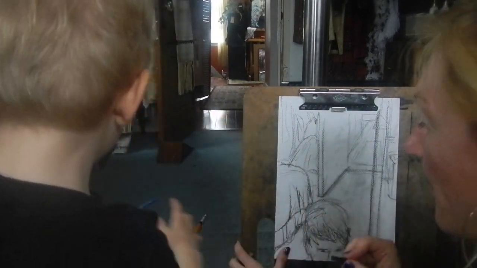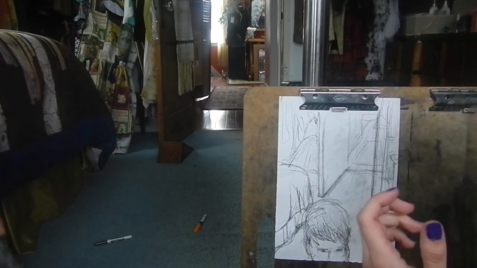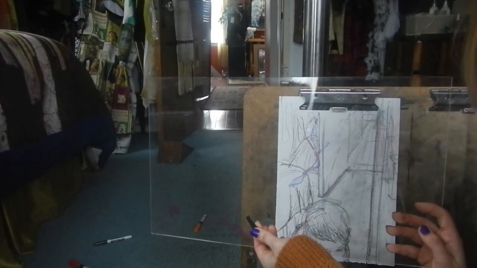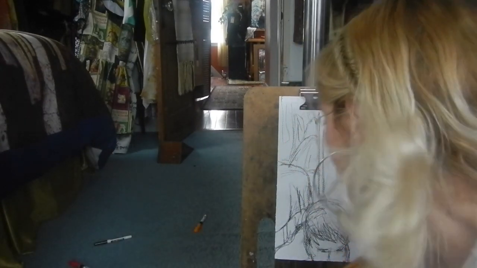Okay. I drew this because that's in my view. You know, Tavish, that's funny that you said that, because what we would have done in the classroom is after we had drawn this scene and copied it onto the plastic, then we would have been able to go and do a drawing from it.